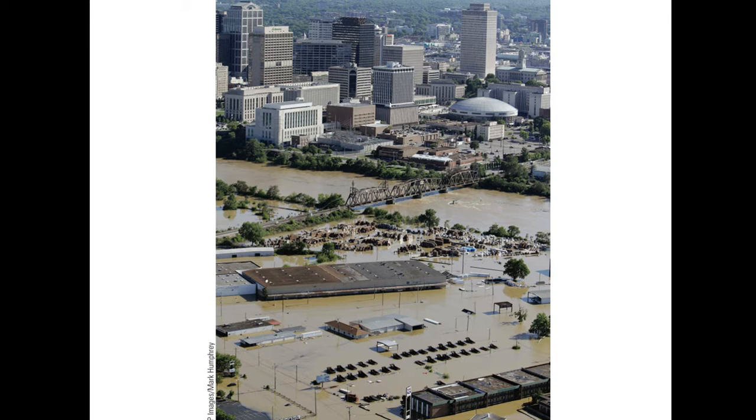This was a flood in Nashville, Tennessee. It caused quite a bit of damage to some historical buildings in the area, and therefore quite a lot of expense to recover from that event.